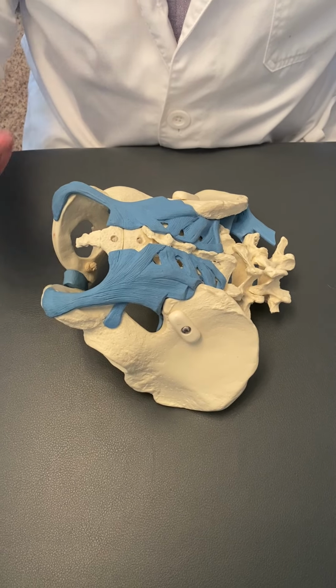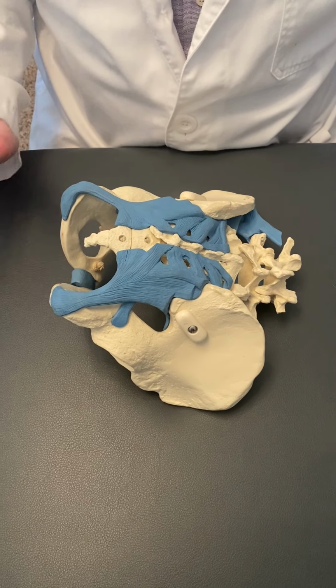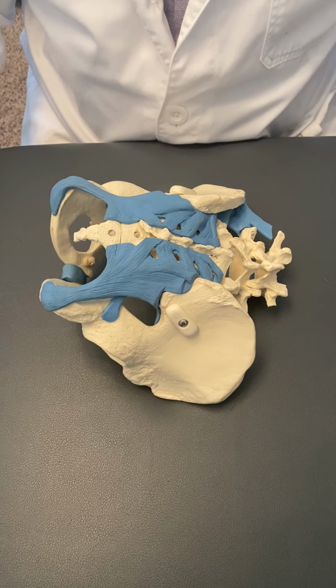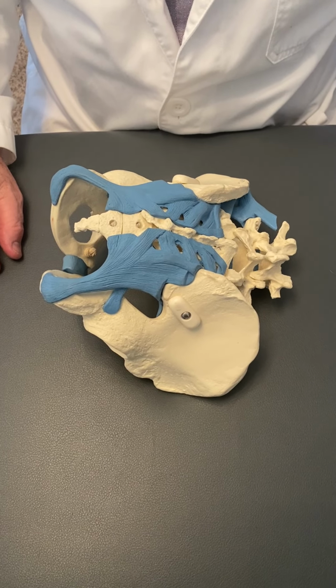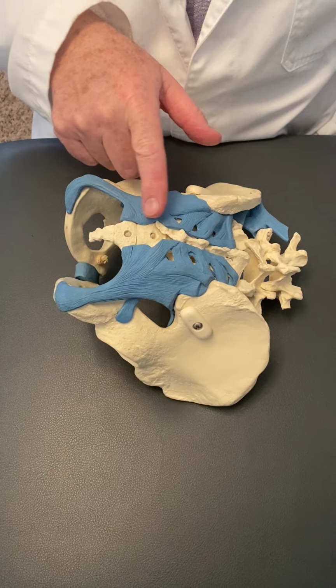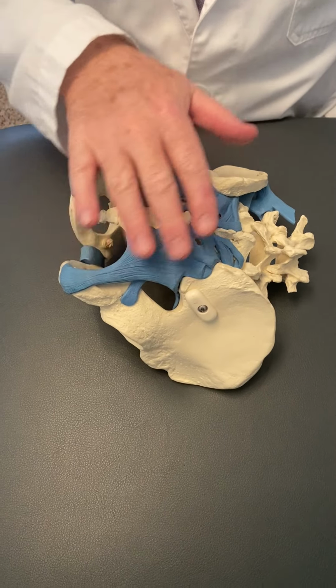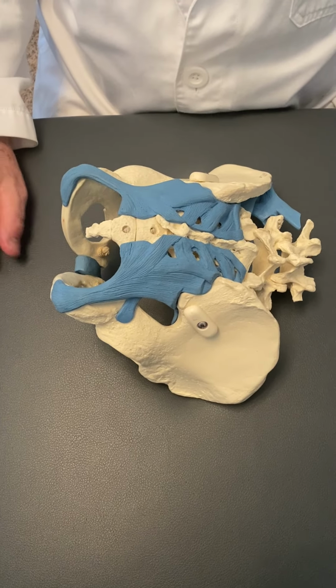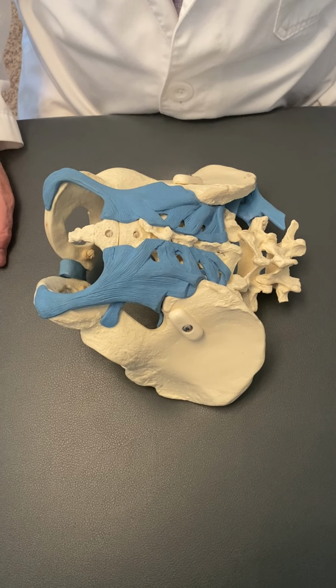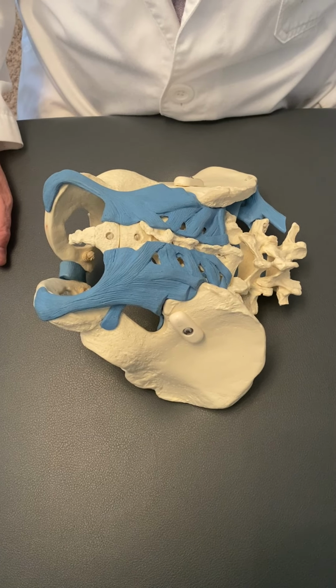And the methods that I use for manual therapy, I use a very small force, but I sustain it for a long time. When I do a correction of hypomobility in this region of the body, I take a minimum of 2 minutes. I'm focusing on what they call sacral torsion.